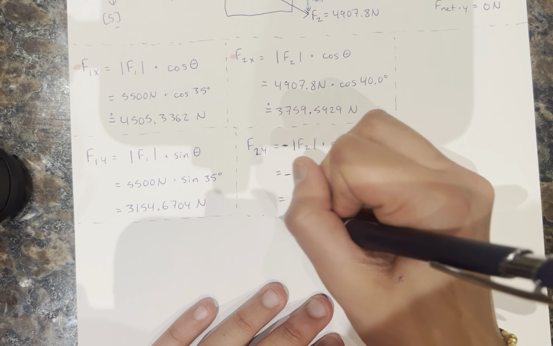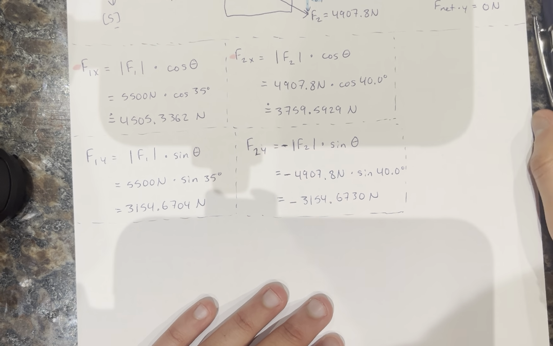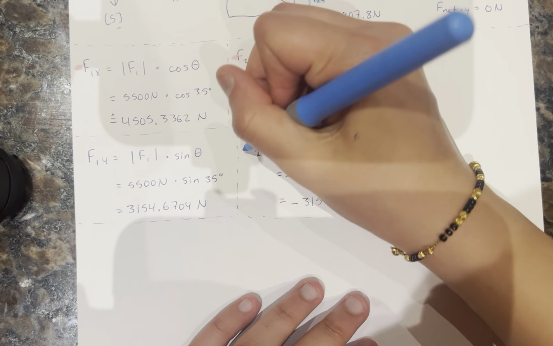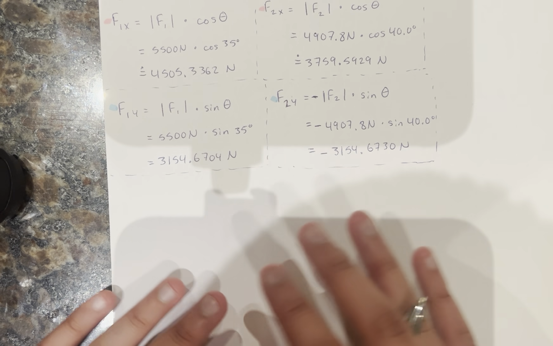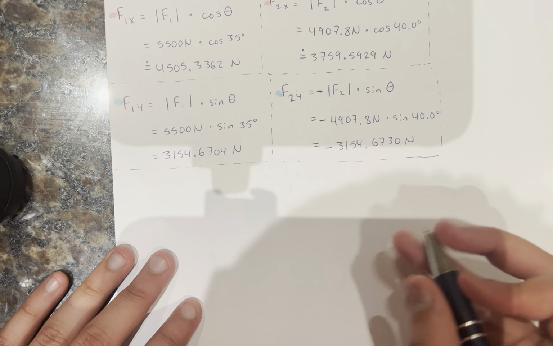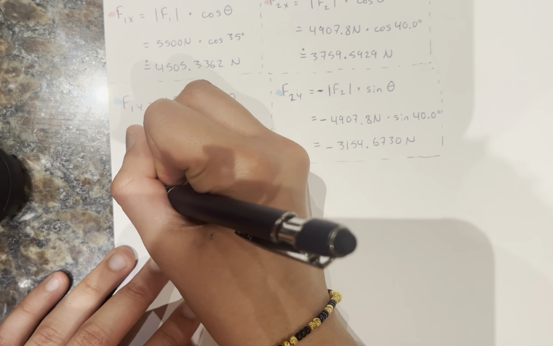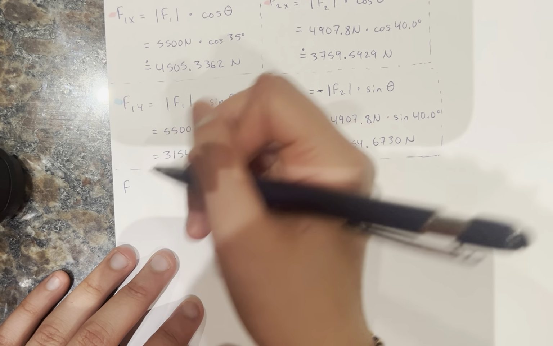So that is all of our x and y components for the question, for the angled forces. And now what we can do is find out our F applied y and F applied x.